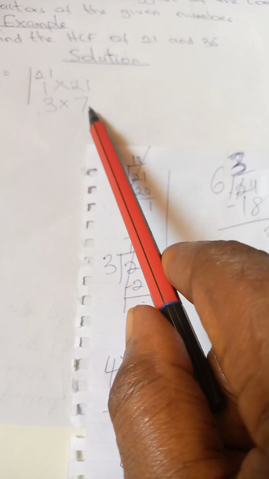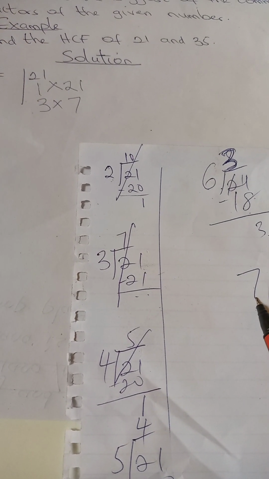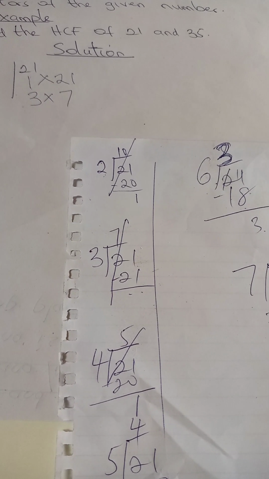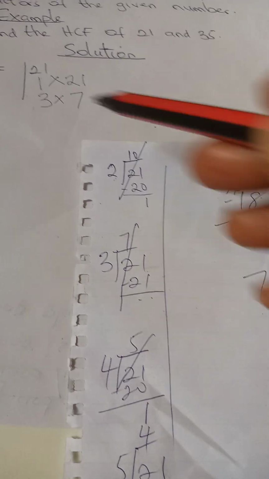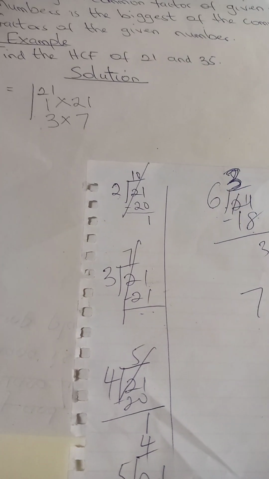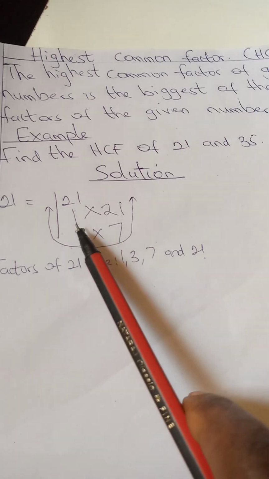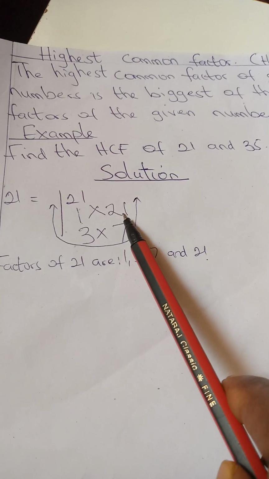I've written 3, I've written 7. There's no need for me to write 7 and 3 again. So when you get to the stage where you are repeating numbers, you have to stop and write this out as your answer. So the factors of 21 are 1, 3, 7, and 21.